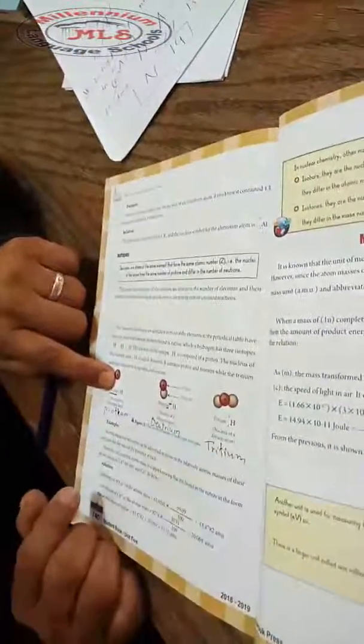So we have different shapes for the same element, but they have different mass numbers. Here 1, here 2, here 3, and they have the same atomic number, in all cases 1. So hydrogen's atomic number is 1, while different isotopes have different mass numbers.